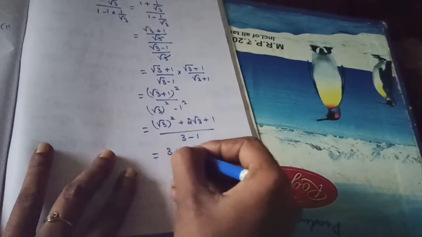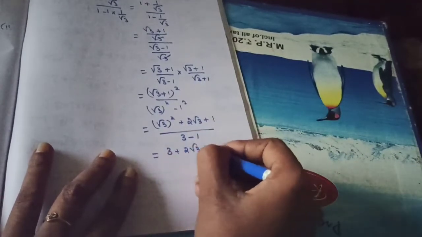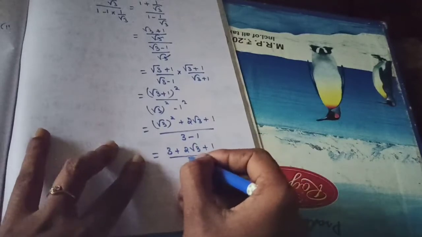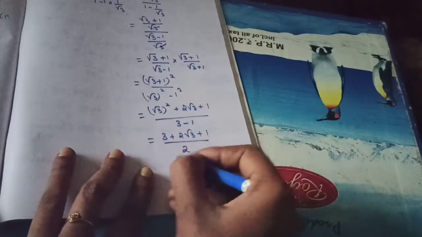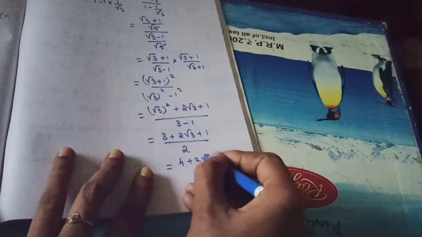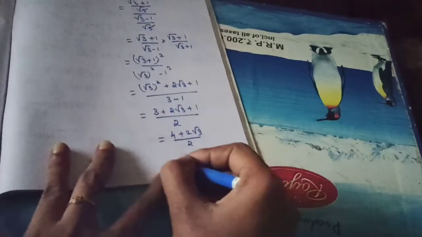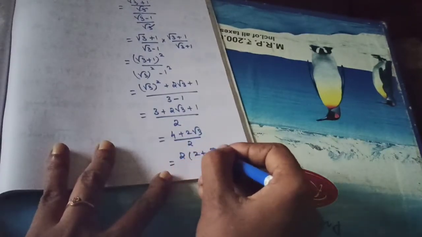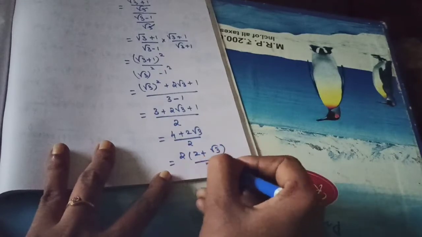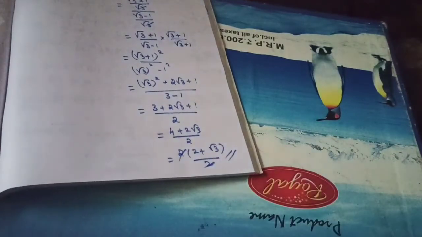So 3 plus 2 root 3 plus 1 divided by 3 minus 1, which is 2. So 4 plus 2 root 3 divided by 2. 2 is common. So 2 plus root 3 divided by 2. So the answer is 2 plus root 3.